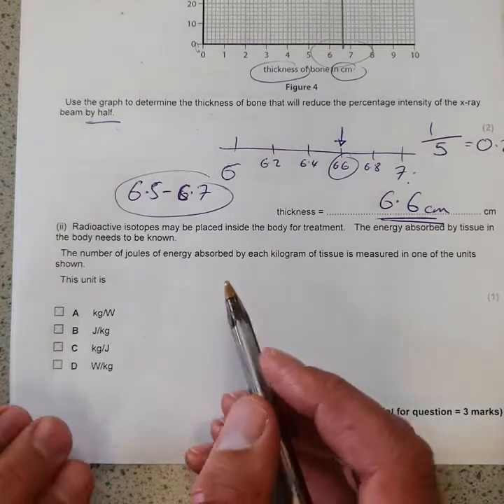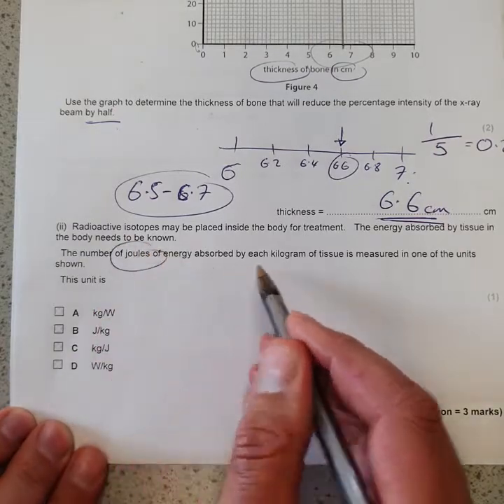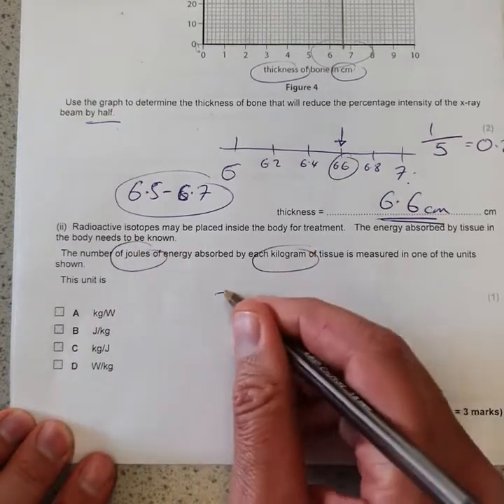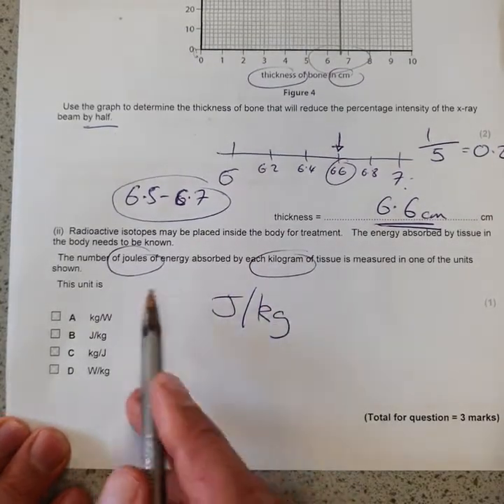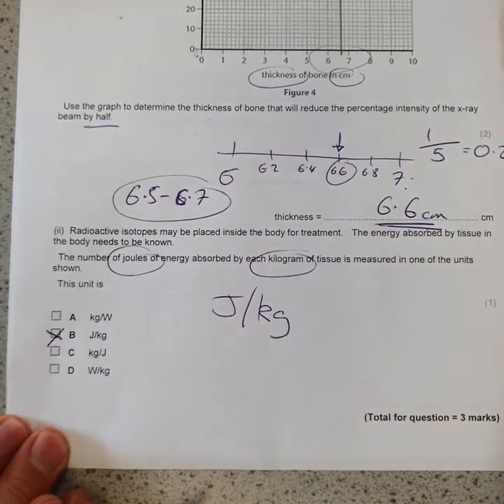Wow, let's have a look. So what are we looking at? Number of joules absorbed by each kilogram. So joules for each kilogram. That's what we're going to look for. Is that an answer there? Yes, it is. It's B.